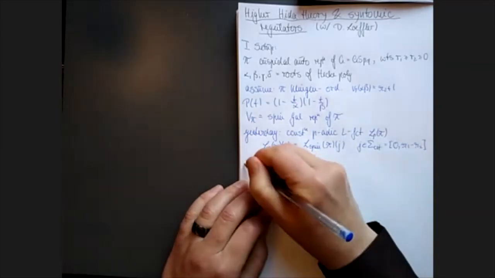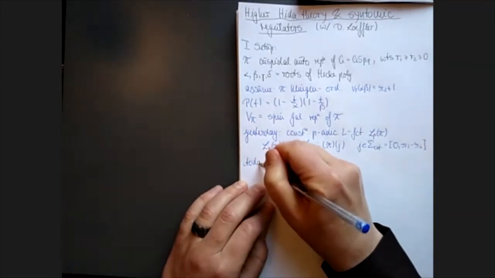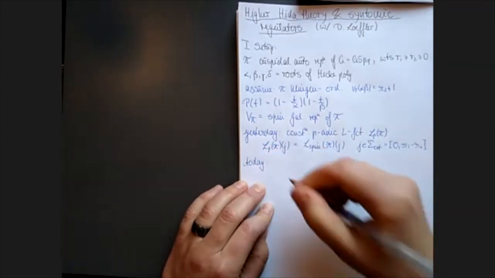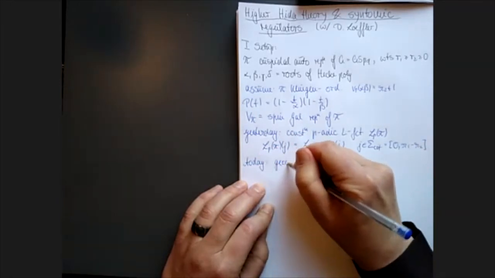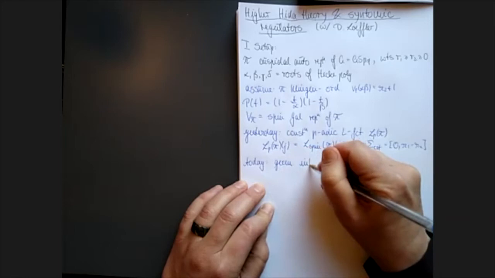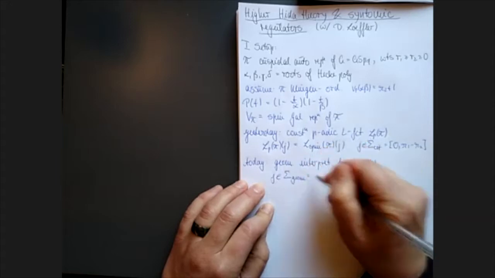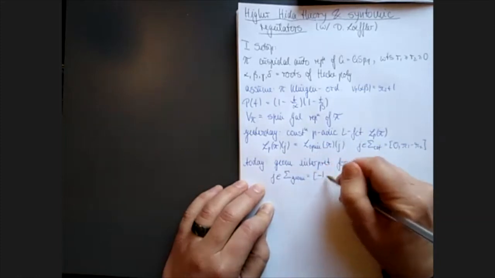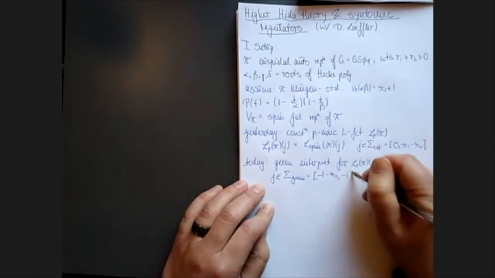So today, we want to give a geometric interpretation for the values L_p(pi, j), where j is in the geometric range, which is the interval from minus 1 minus r2 to minus 1.